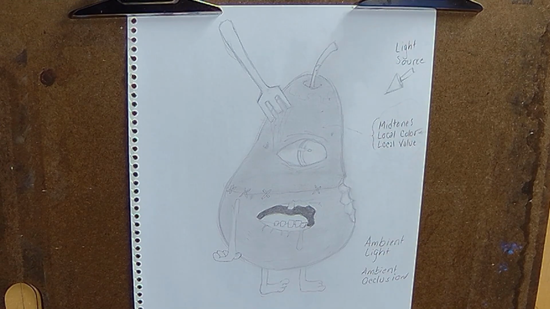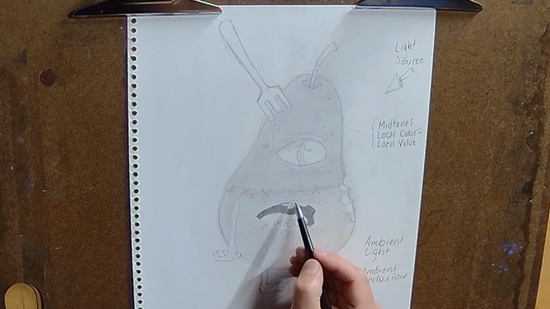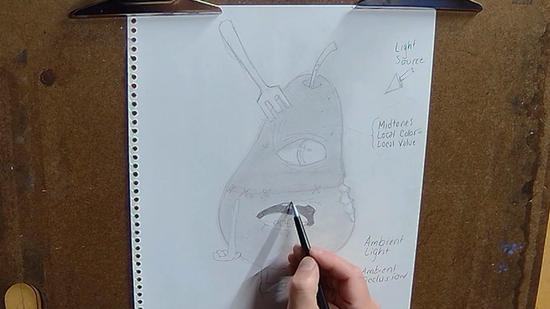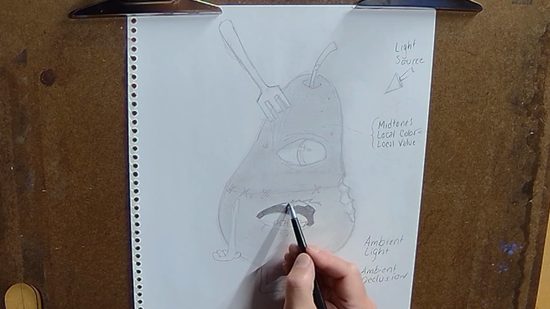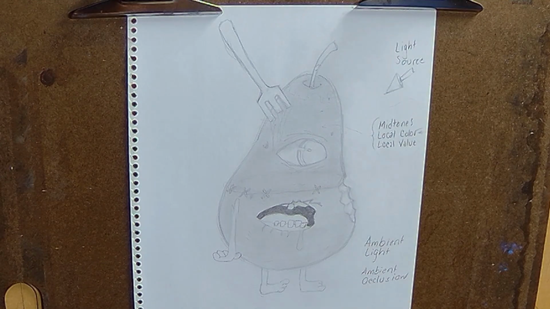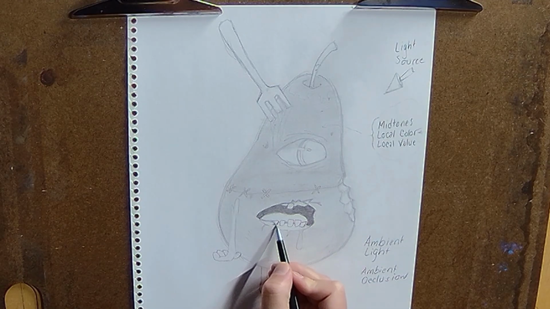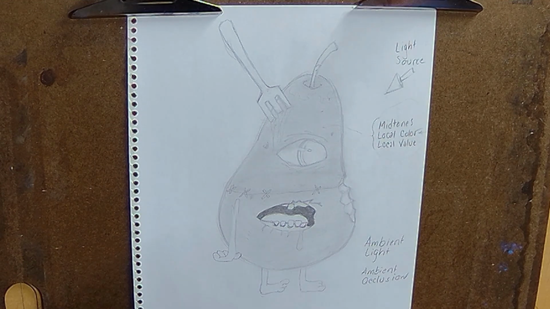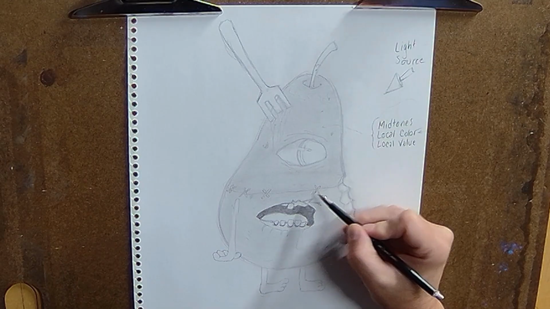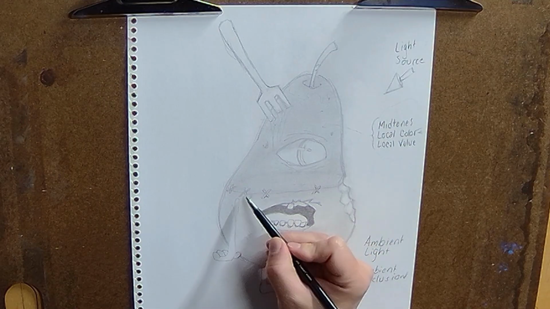All right, let's look for some more areas of ambient occlusion. Probably the underside of this kind of torn up lip, at the root of that tooth, under that tongue, and at the root of these teeth. Those are areas that light is not getting to easily. Maybe underneath these stitches.